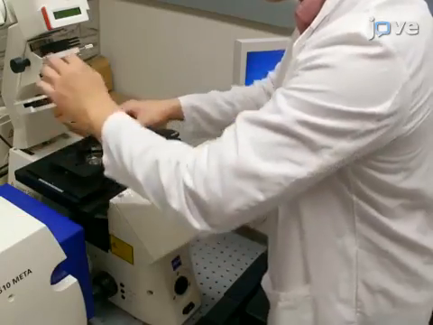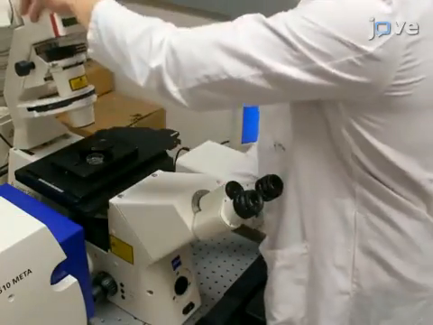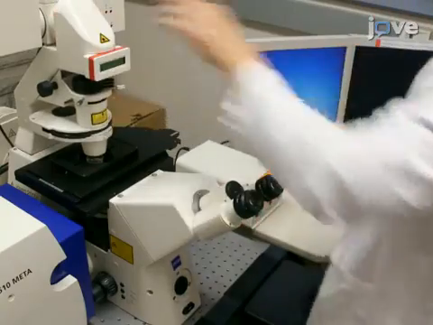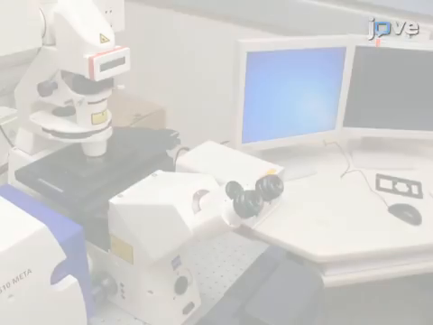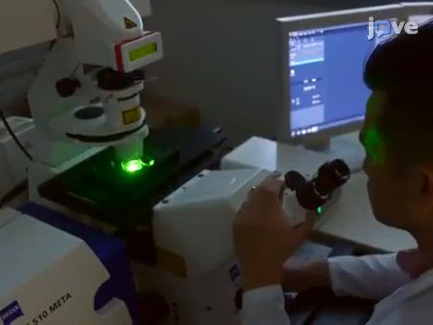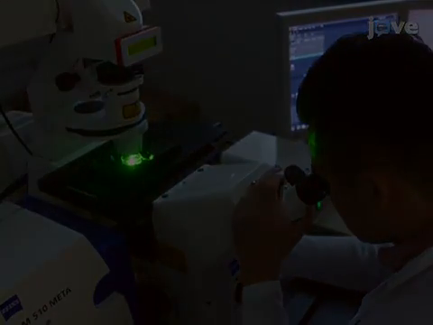Then place the cells on the warmed microscope stage and allow 5 to 10 minutes for the confocal plate temperature to equilibrate with the microscope stage. With the microscope eyepiece, find cells transfected with Gal-T CFP.